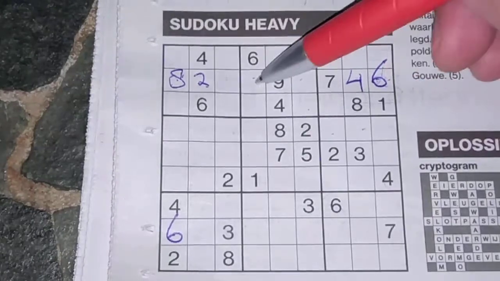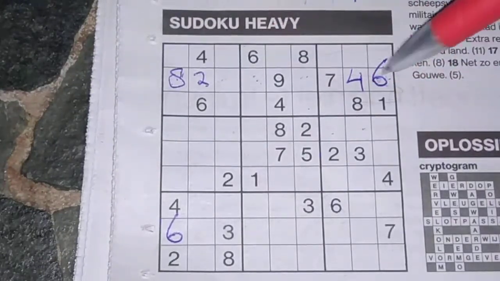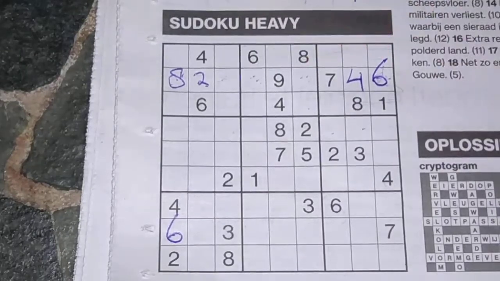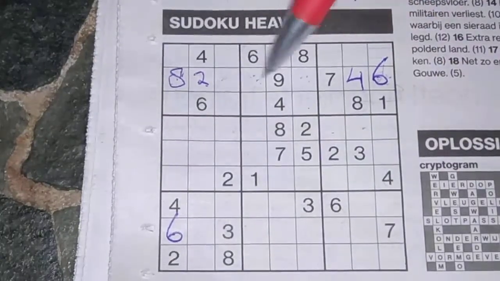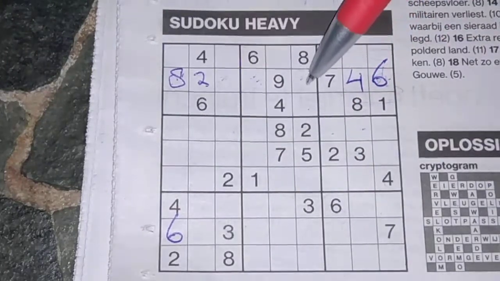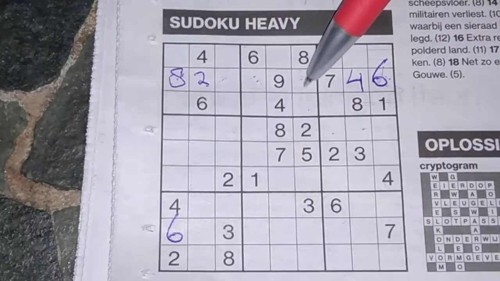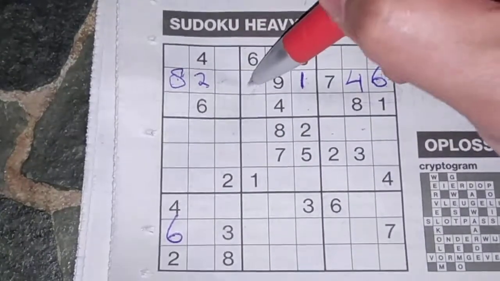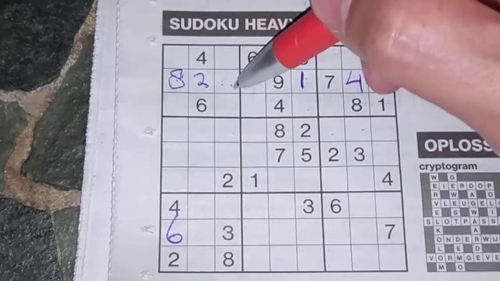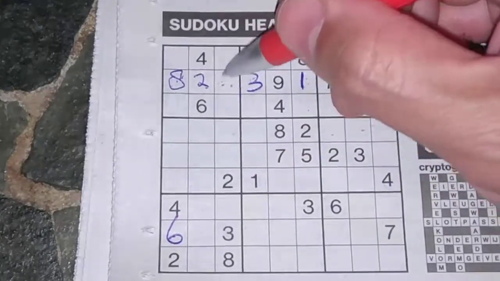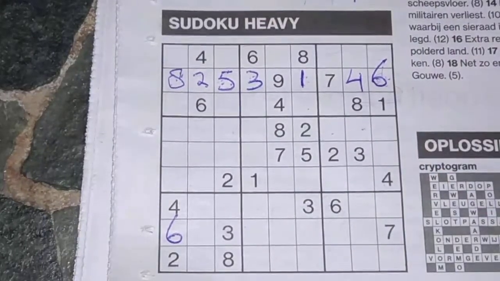3 missing numbers in the second row. The missing numbers are the 1, the 3, and the 5. We see here the 3 and a 5, so no 3 and 5 in this box. That means 1 digit left for the 1. Here we have the 3 and a 5. And look, we have a 3 here, so no 3 there. 3 should be here, and the 5 goes there.